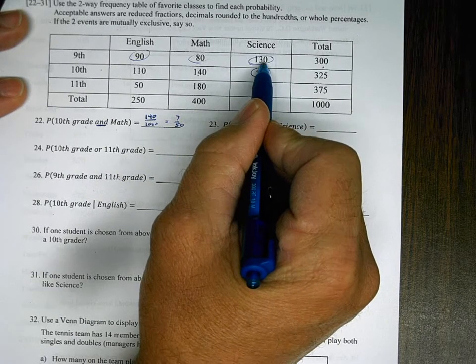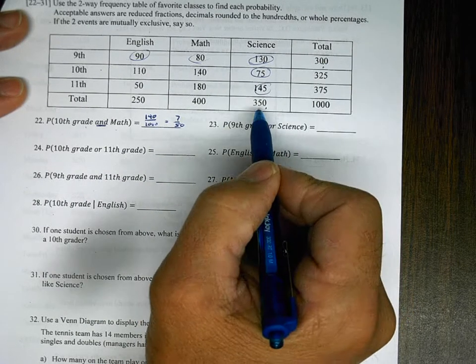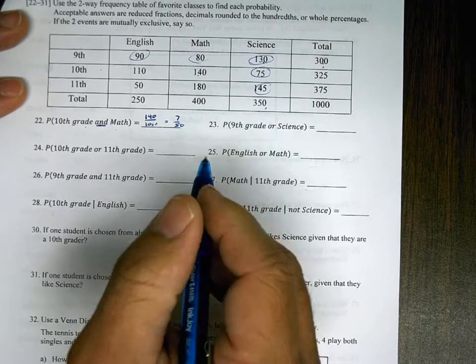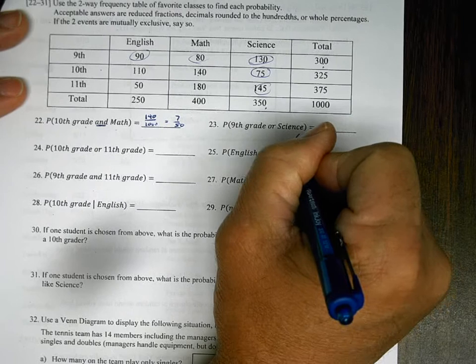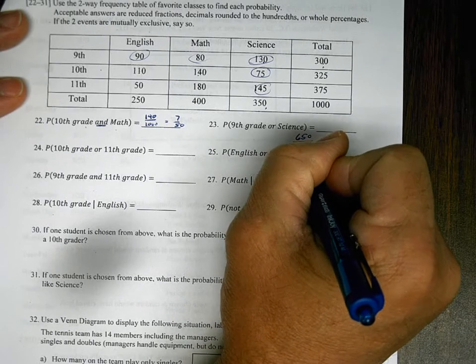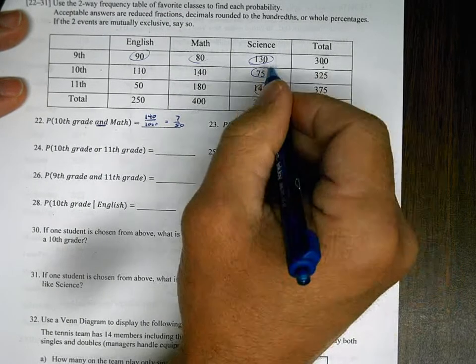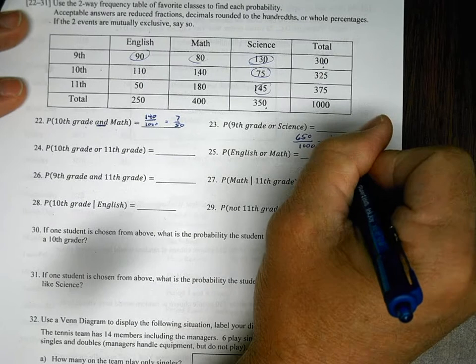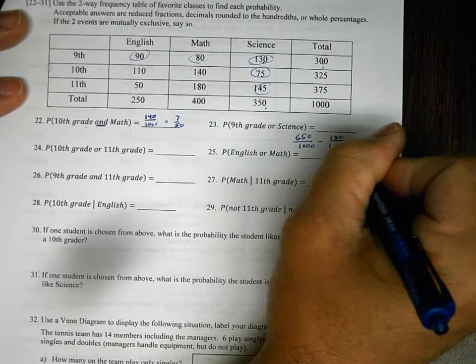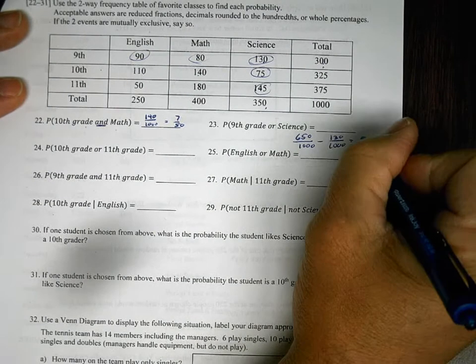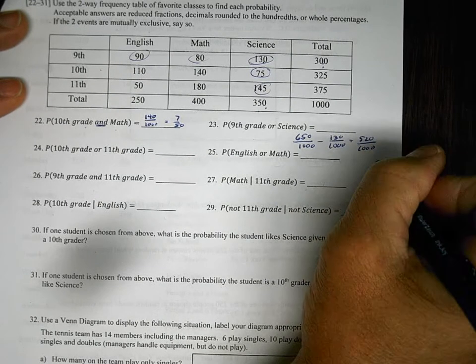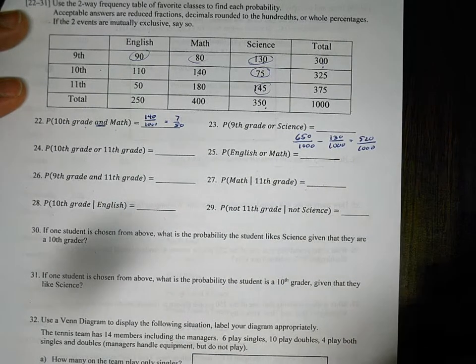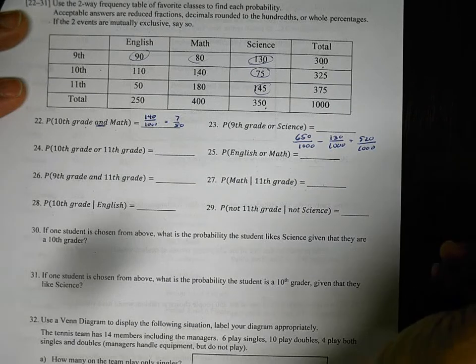So 300 plus 350 is 650, but we have to subtract out 130 because we counted it twice. So that is 520 over 1,000, or 52 over 100, which is 13 over 25.